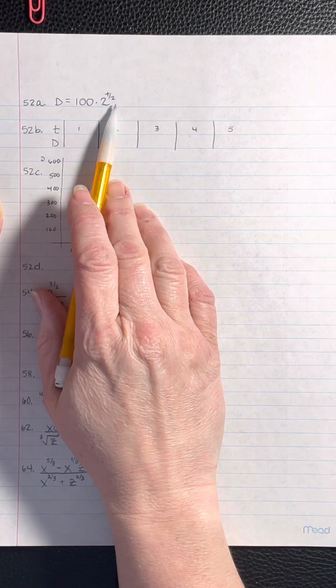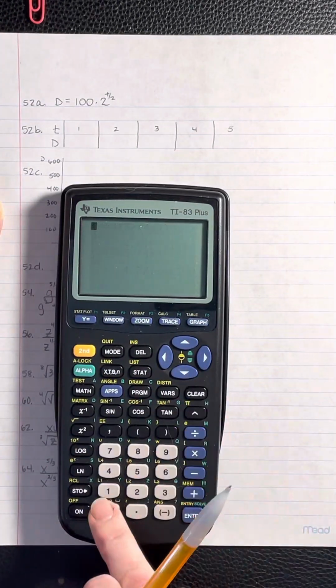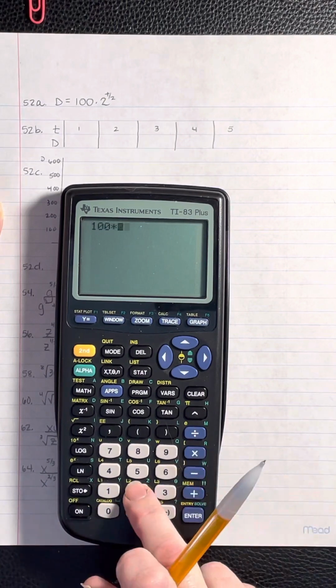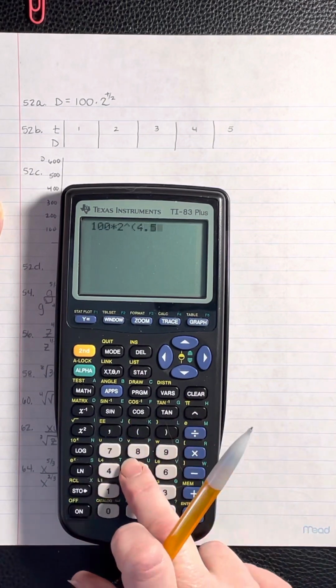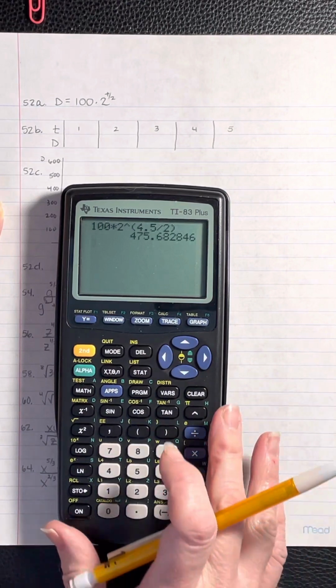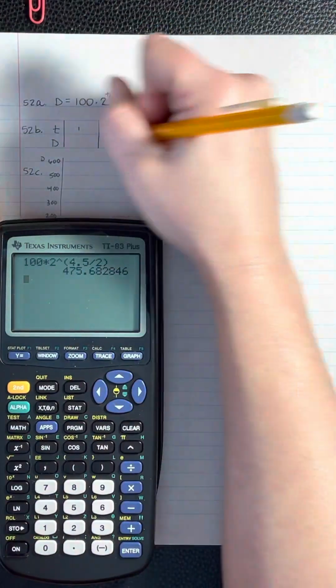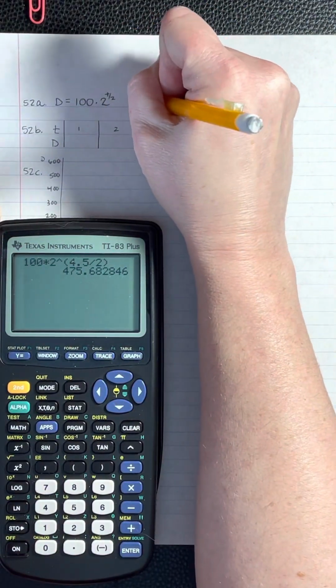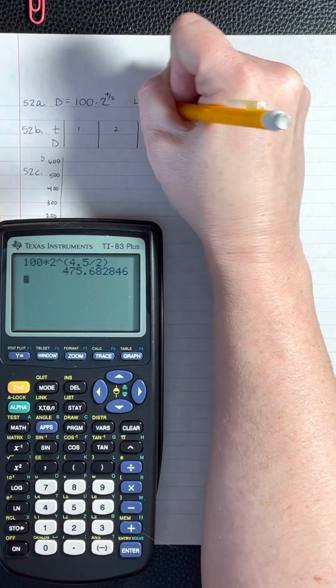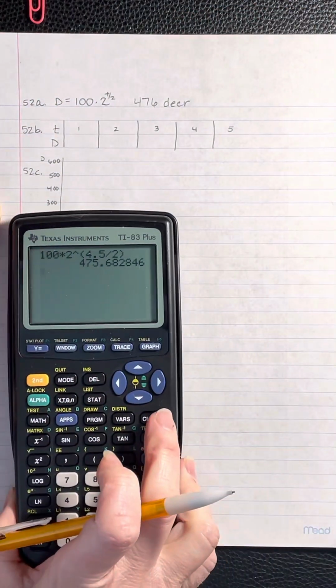How many deer will there be after 4.5 years? So I have 100 times 2 to the 4.5 divided by 2. So there's going to be about 476 deer. We'll round to the nearest whole number.